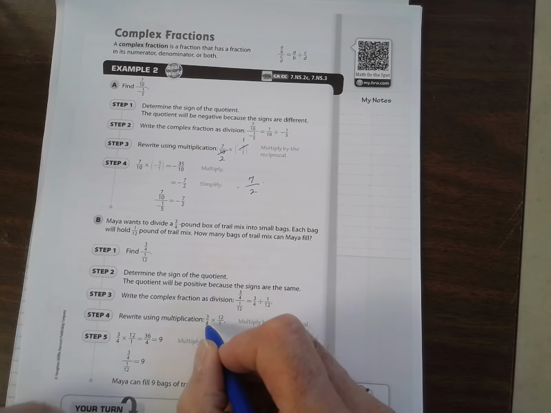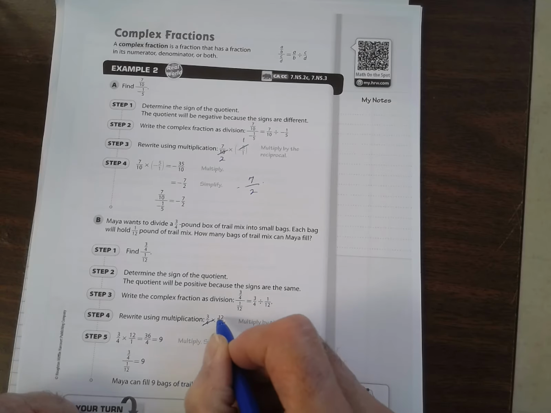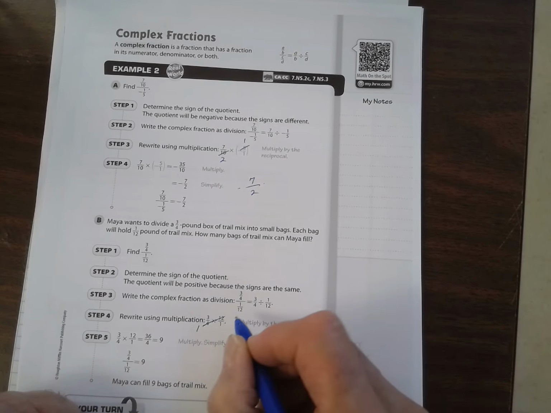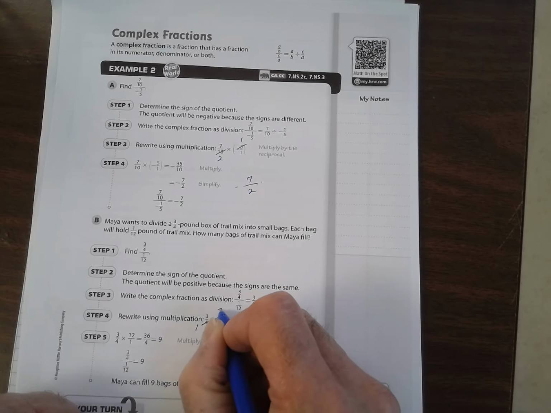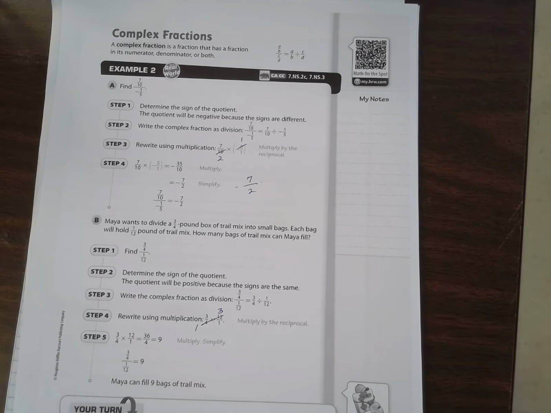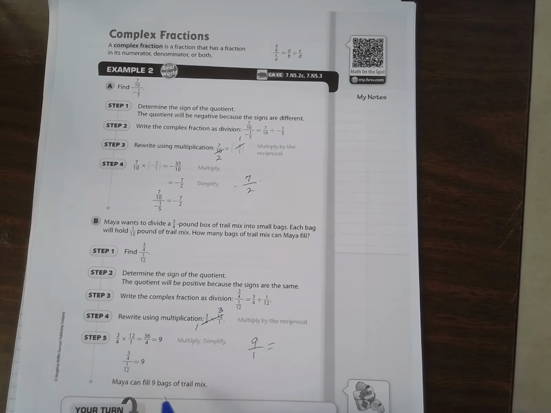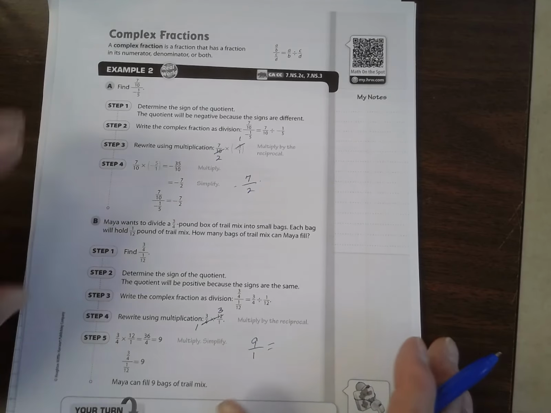Now again, it's much easier just to do it like this. Factor out a 4. 4 divided by 4 is 1. 12 divided by 4 is 3. 3 times 3 is 9 over 1. So Maya can fill 9 bags of trail mix.